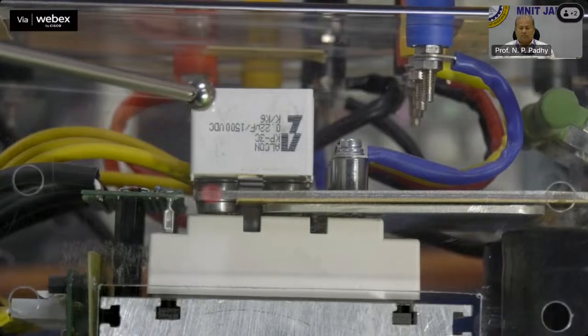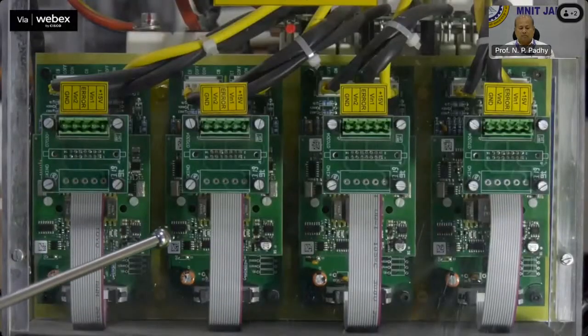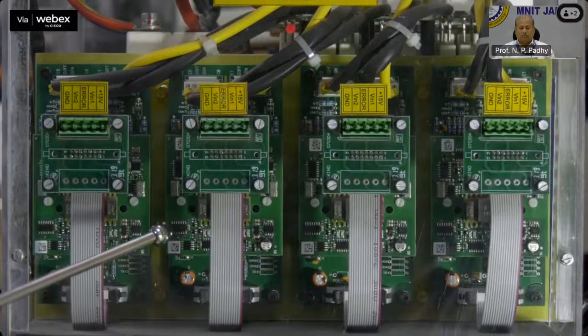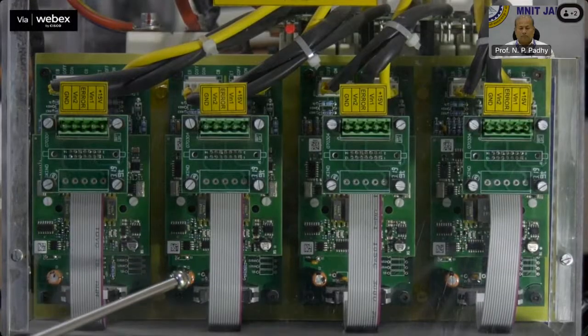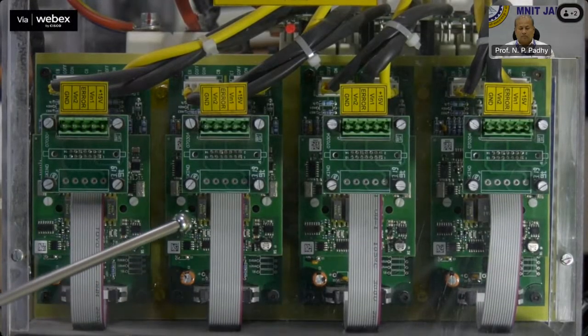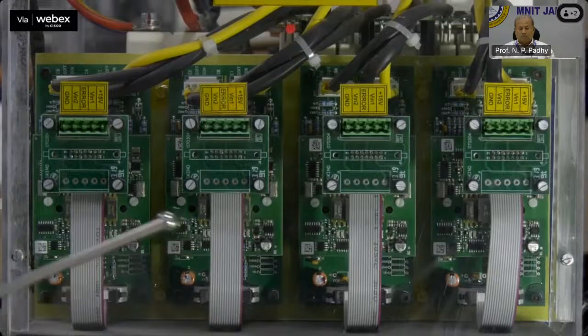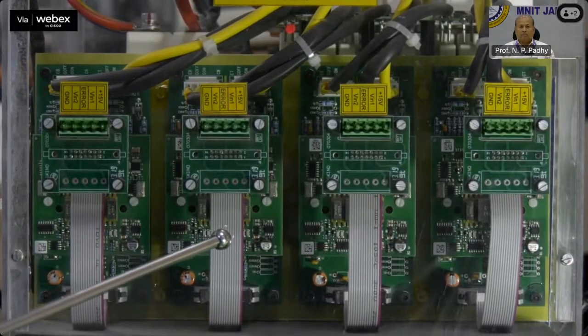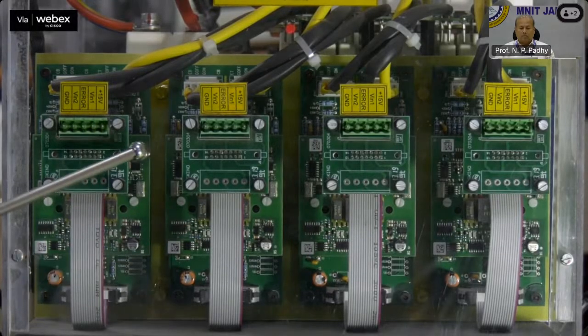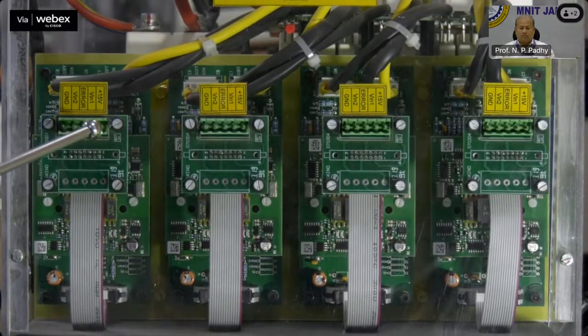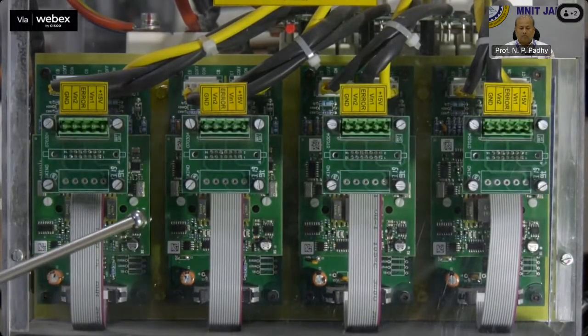To trigger the IGBT switches, gate drivers are required to convey the pulses received from the controller to the gate terminal of the IGBT. Each driver can trigger one module, hence 4 numbers of Skyper 32R gate drivers are provided. And these drivers also require isolated DC input of plus or minus 15 volt to operate. Moreover, these drivers have inbuilt dead band protection as well.